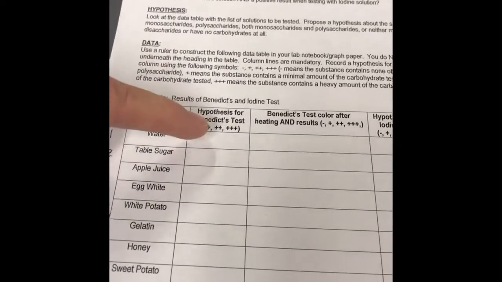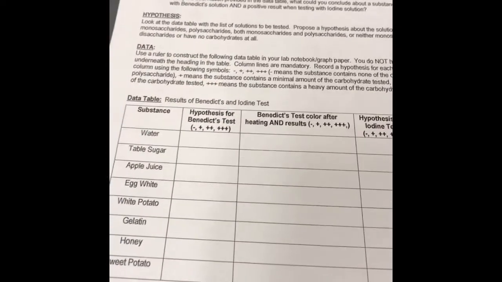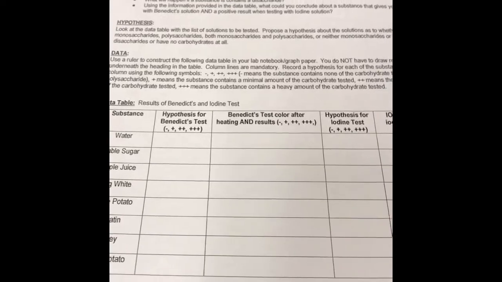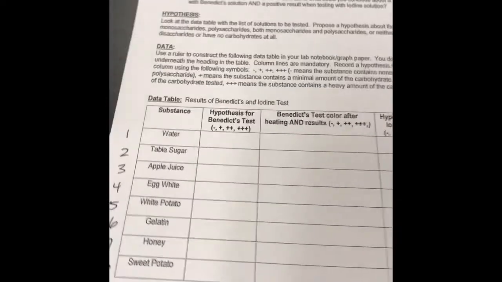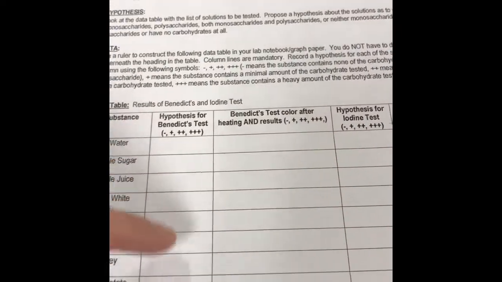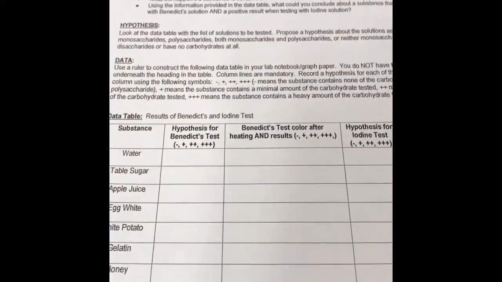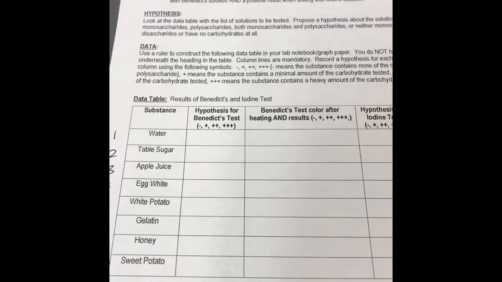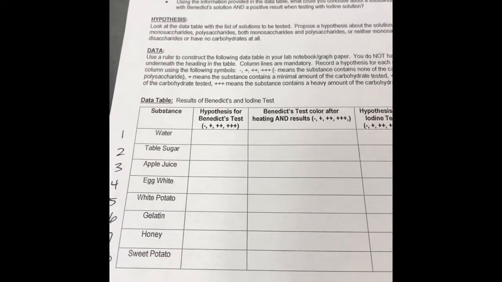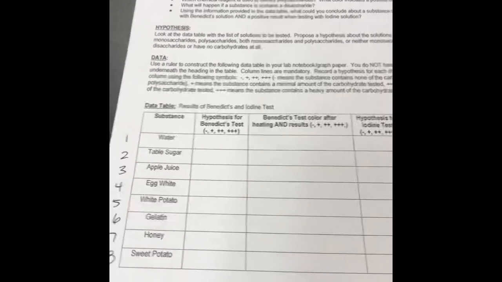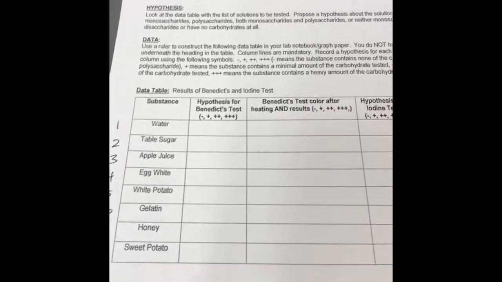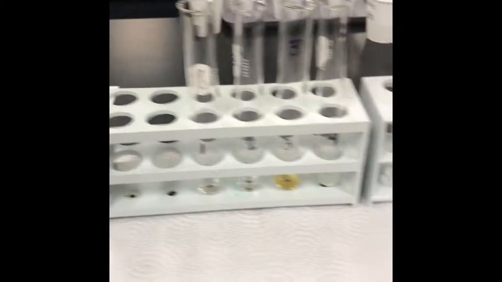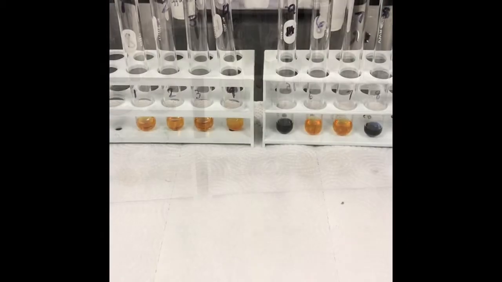Just like you see on your data table, the darker the color, the more positives we're going to assign. So before we begin, if you have not filled out your chart, I want you to write a hypothesis right here. Put a negative if you think the substances do not contain polysaccharides, and then a 1+ if it's a little bit, a 2+ if you think it's a medium amount of polysaccharides, and then a 3+ if you think it's a heavy amount. All right, so I'm going to add my iodine.